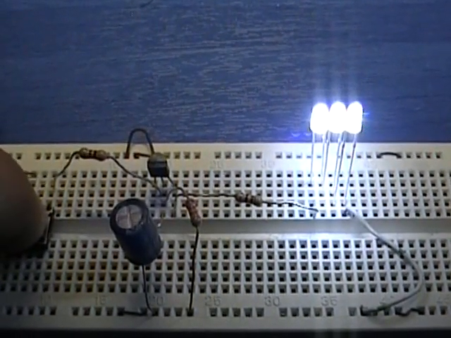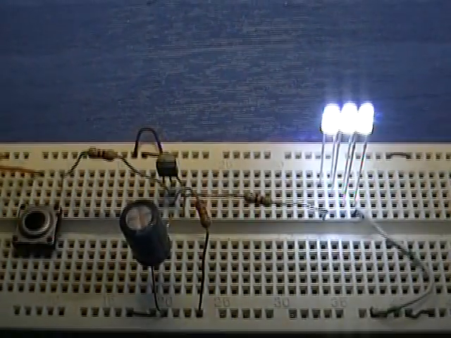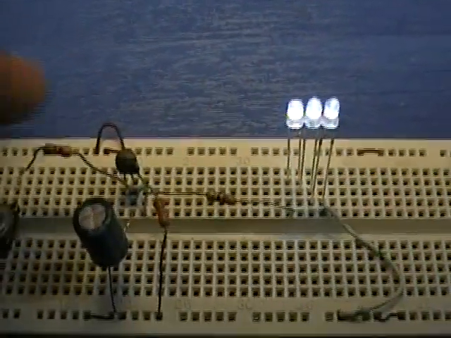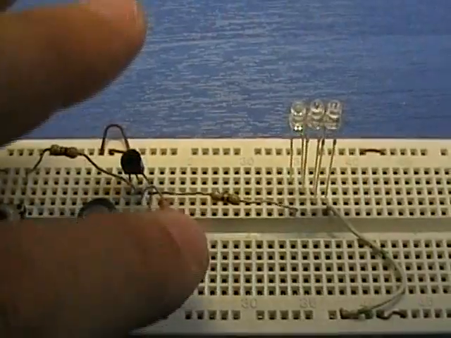When I release the button, the capacitor discharges slowly through this resistor. The LEDs now fade out as well. The bigger this resistor is, the slower the LEDs will fade out.